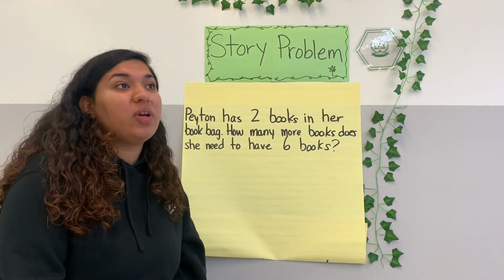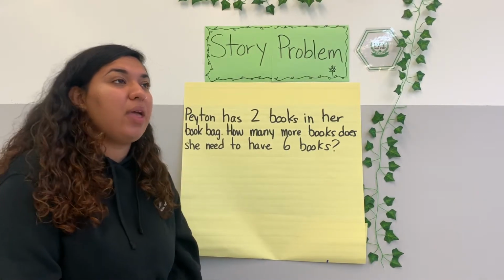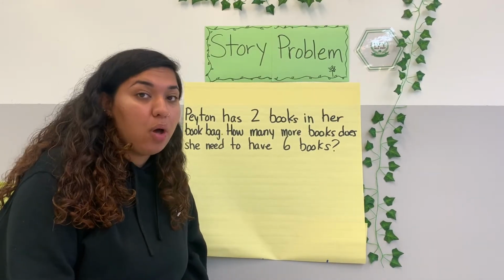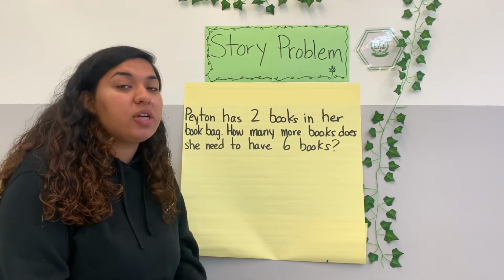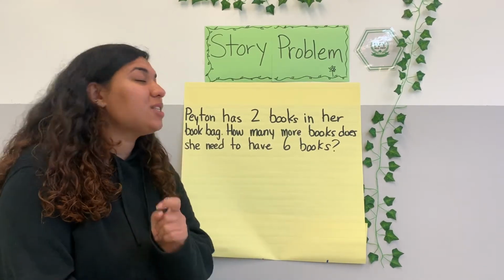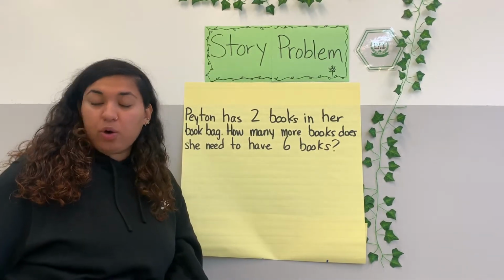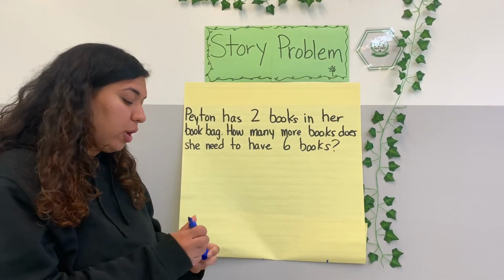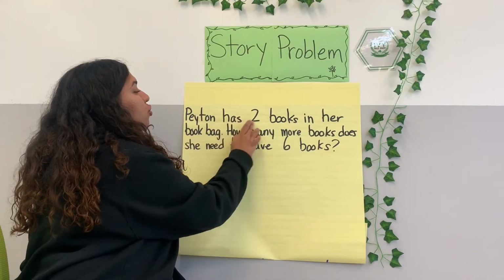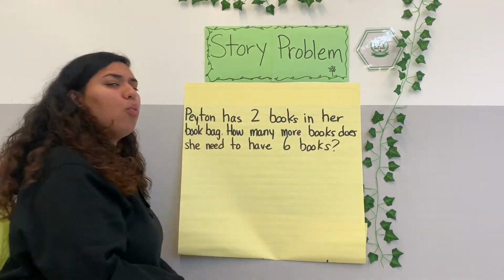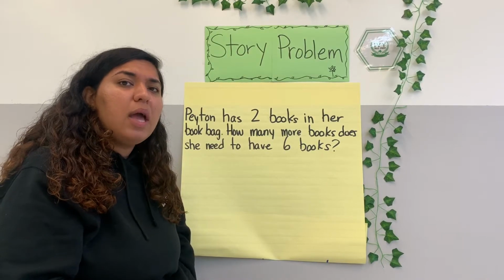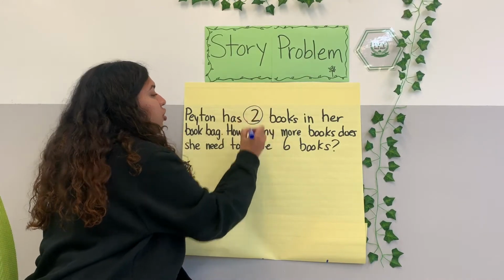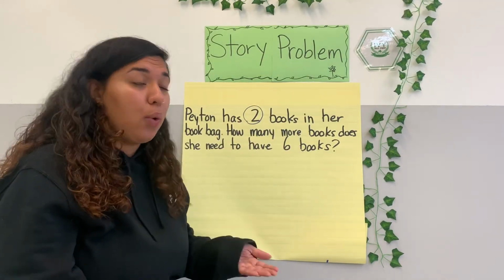So as I said before, we're thinking about 3 questions, and let's think about them one at a time. The first question is, what do we already know? Your turn. So in order to do that, our reader brains have to go back to reading the story problem. Peyton has 2 books in her book bag. What do we already know? Yes, she has 2 books in her book bag. I'm going to make a circle around the 2 because that is something we already know.